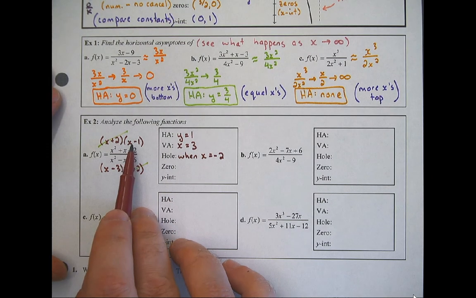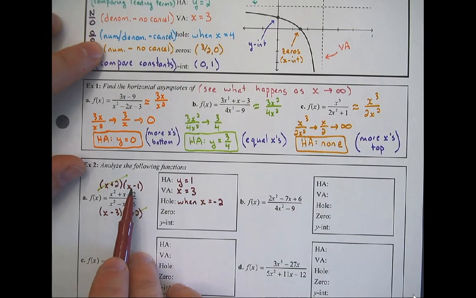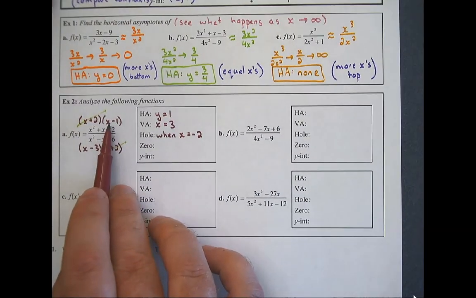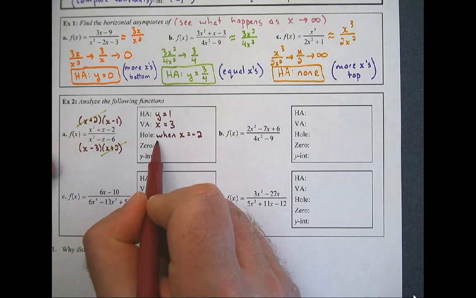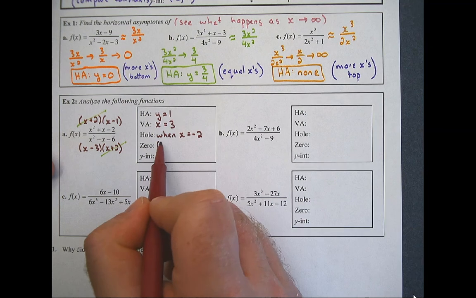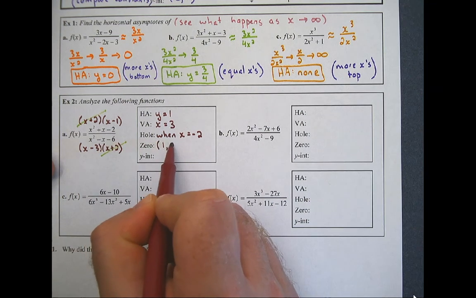Zeros are everything in the numerator that doesn't cancel. Numerator, no cancel. So the thing in the numerator that doesn't cancel is x minus 1. I ZPP that. Now, a 0 is a point, so it should be written as a point. When I ZPP this, I get x to be 1, and the y would be 0.